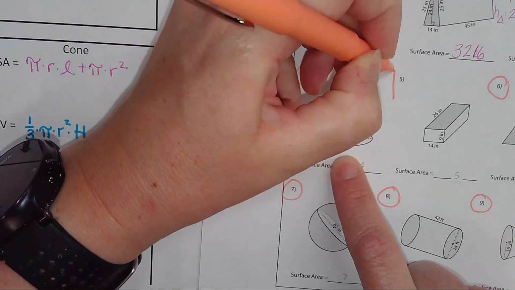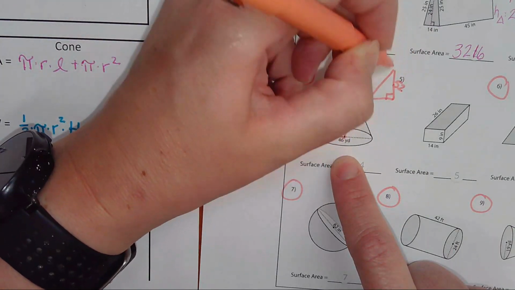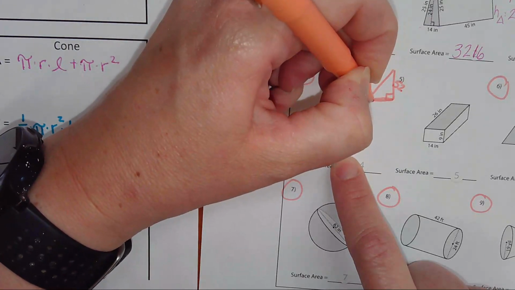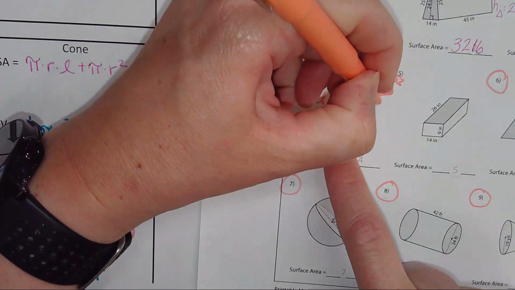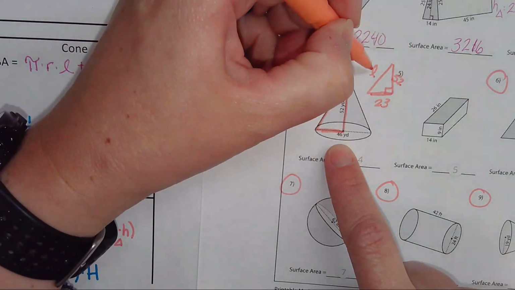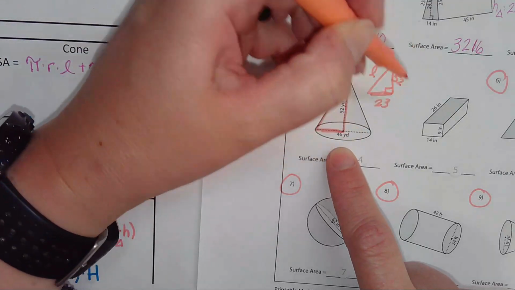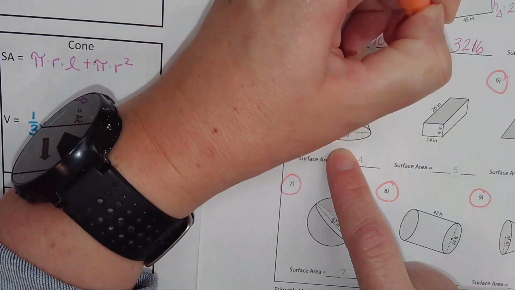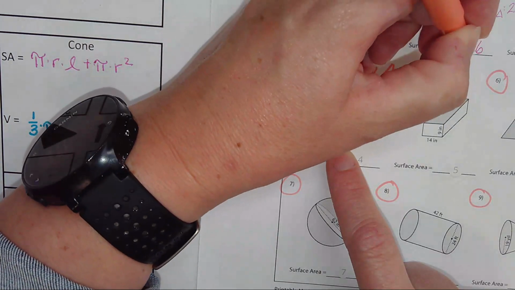So if we take a look at our right triangle here, 52 is how much up and down. There's my slant height. This side of my right triangle is actually the radius, so that's 23. So Pythagorean theorem you're going to use and you're solving for C, so you're going to do 23 squared plus 52 squared, and that equals your slant height squared.